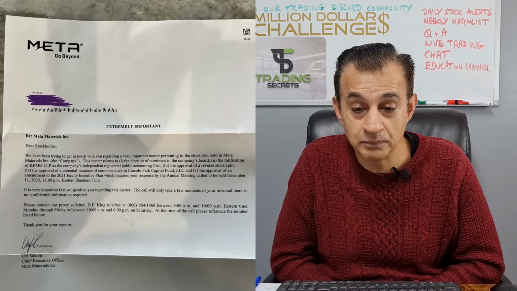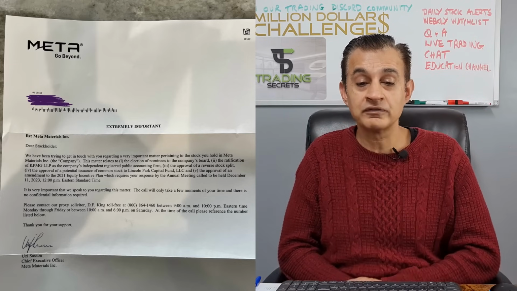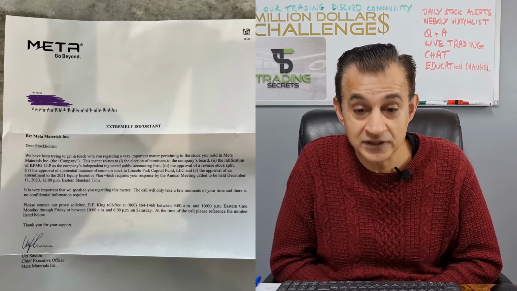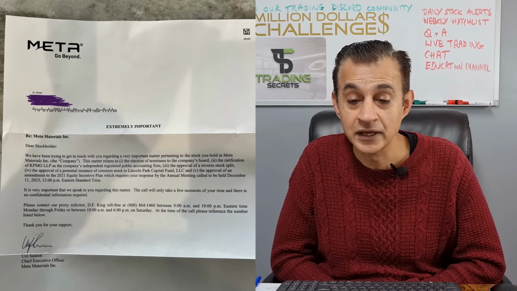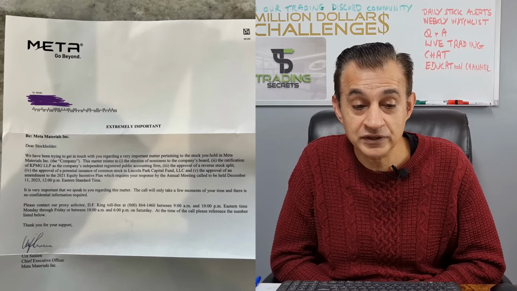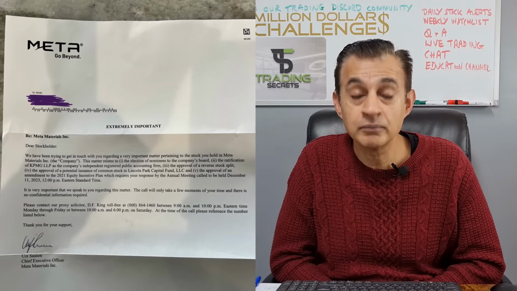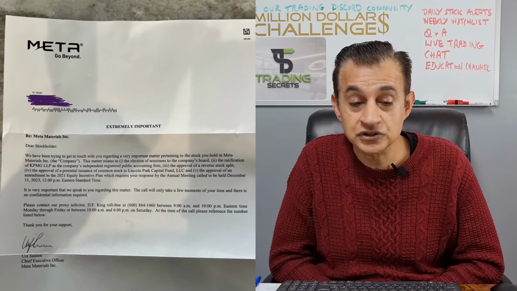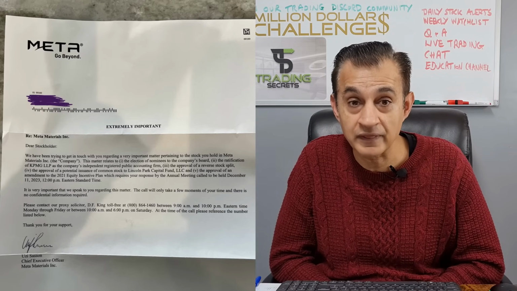But let's get straight to the point. What are they looking to do? It states here they're trying to get hold of the shareholder regarding a very important matter. As far as I'm concerned, what I see as the very important matter here is number 2, which is ratification of the company's independent registered public accounting firm. But more important than that is number 3, the approval of a reverse stock split. So that is what they are looking for you to do, to approve that.